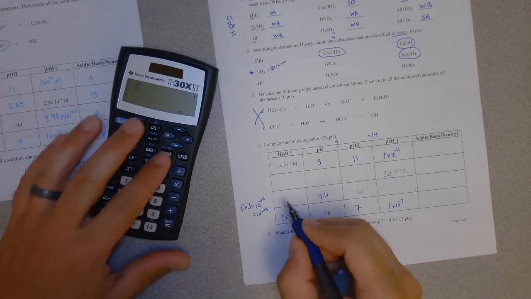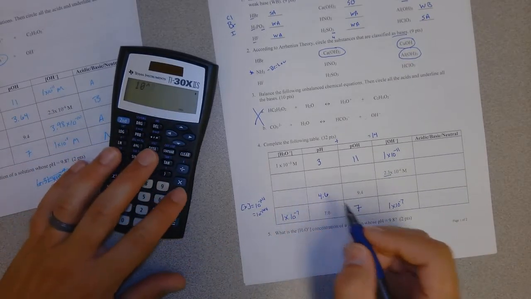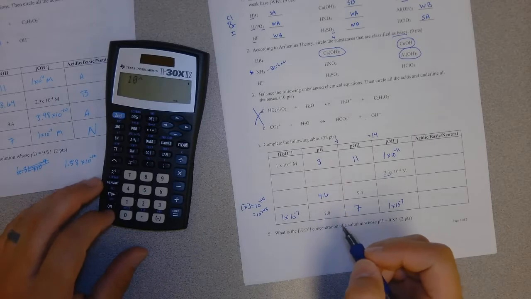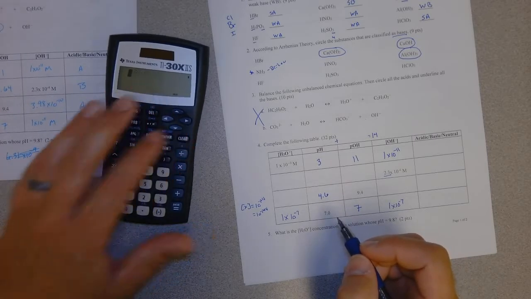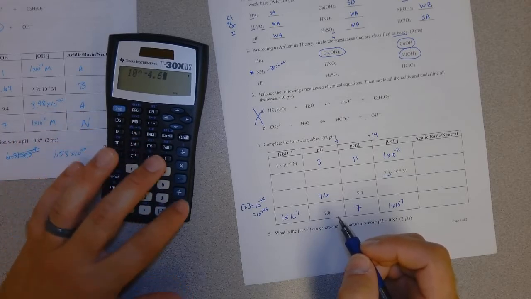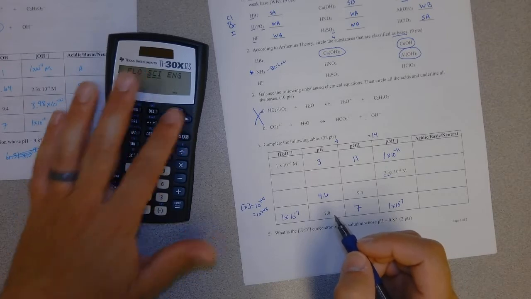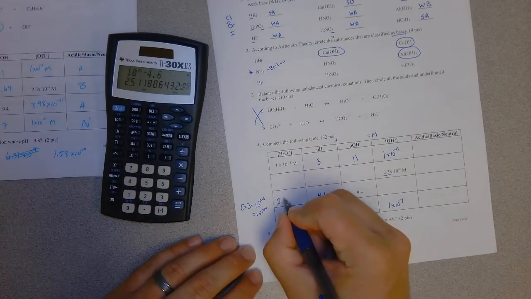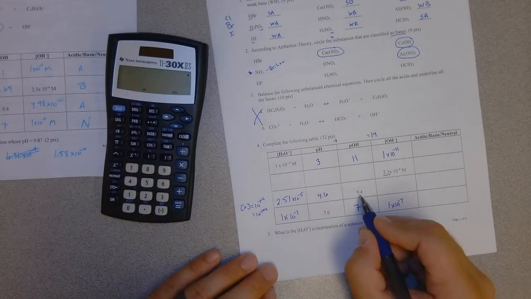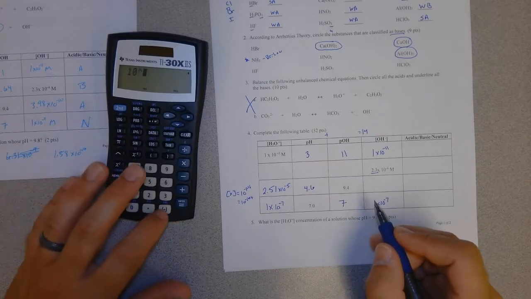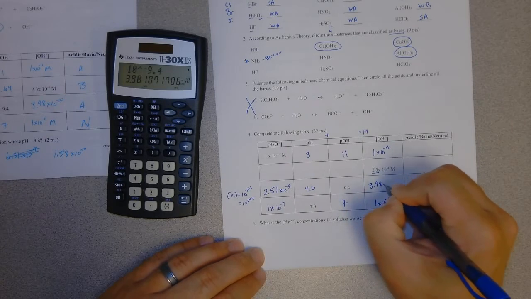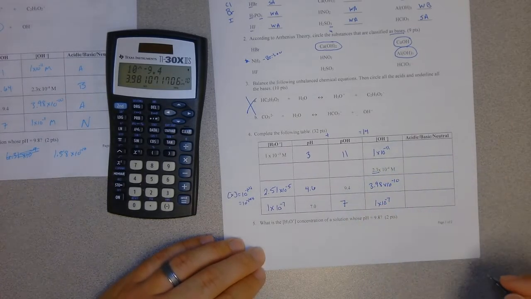Because I want to get into my hydronium, I'm going to take 10 to the negative 4.6 and put it into scientific notation. I should get 2.51 times 10 to the negative 5th. Same thing over here, 10 to the negative 9.4 should be 3.98 times 10 to the negative 10th.